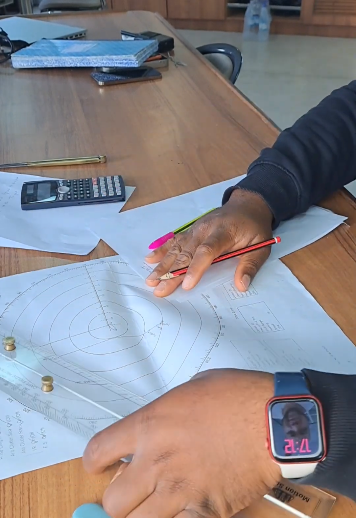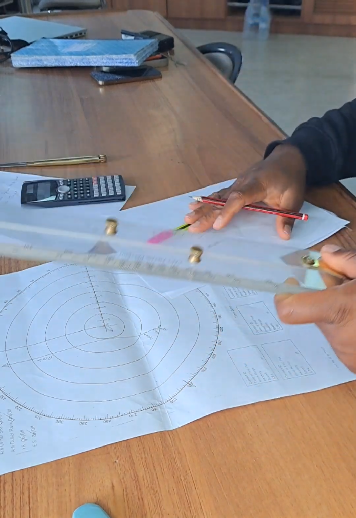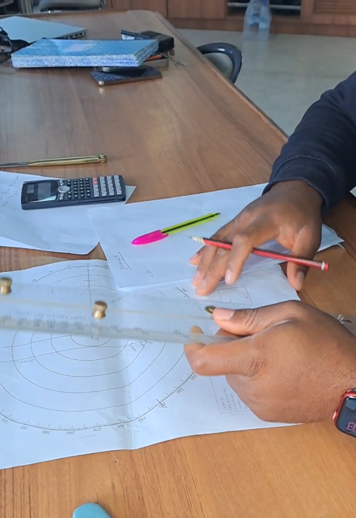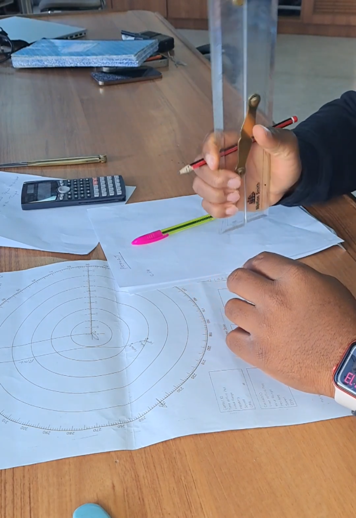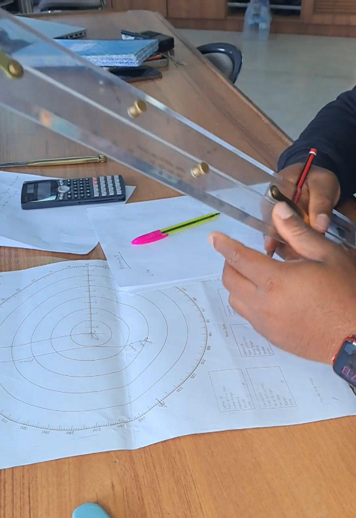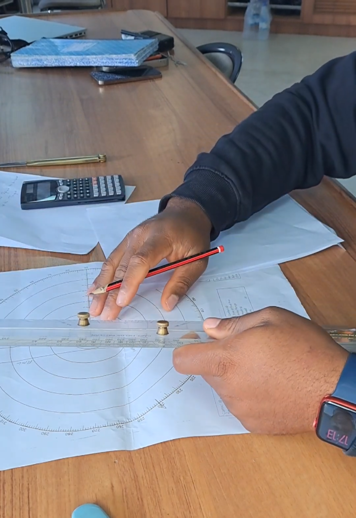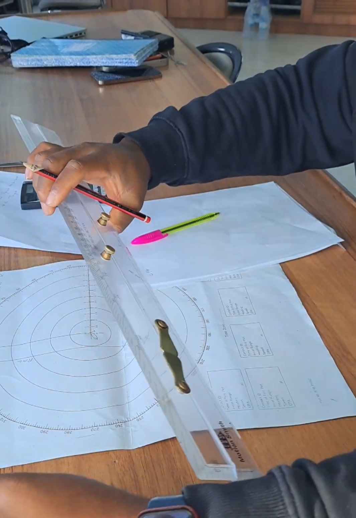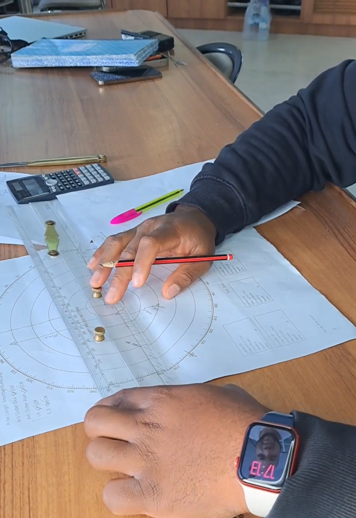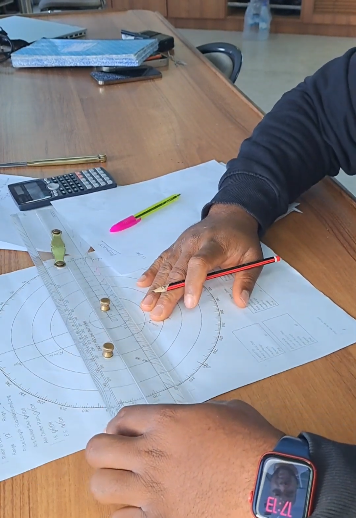Now to find the CPA, there are many ways to do this, but I will teach you using the parallel rule. If you bring your parallel rule, check for the graduation of south and 90.